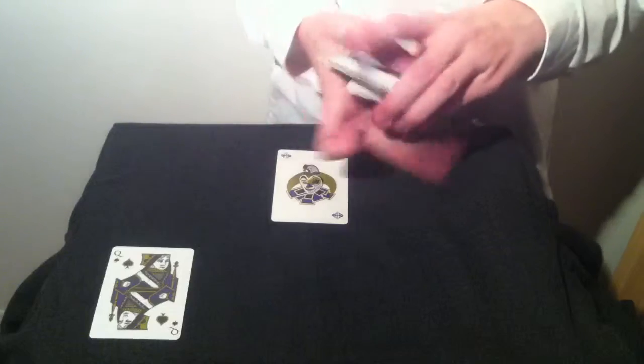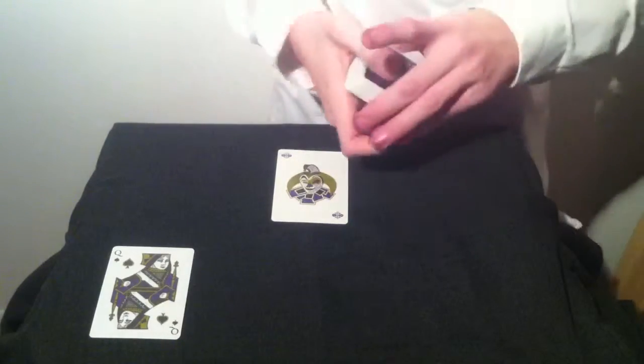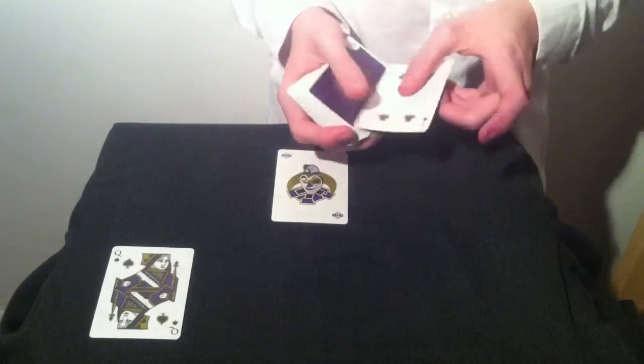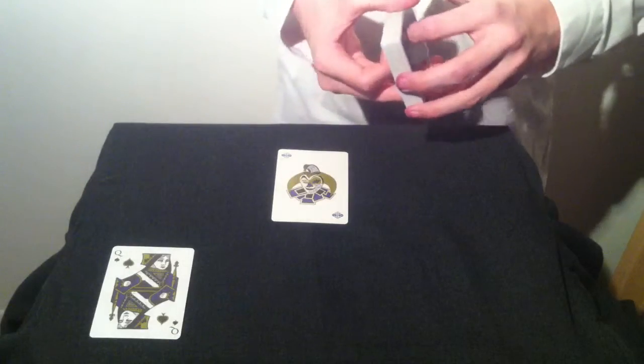There are various other methods you could do. You could do the underpass or whatever you want really. But that's just a nice easy method, fairly simple, to get their card to the top. And you can do a false shuffle if you want. I don't really. I go straight to Spectator 2's card.